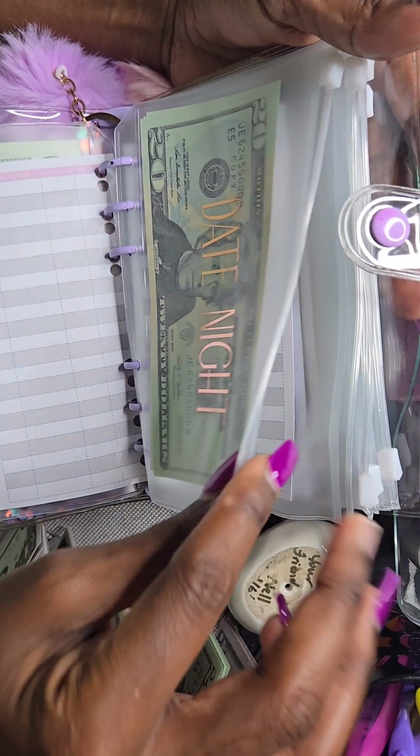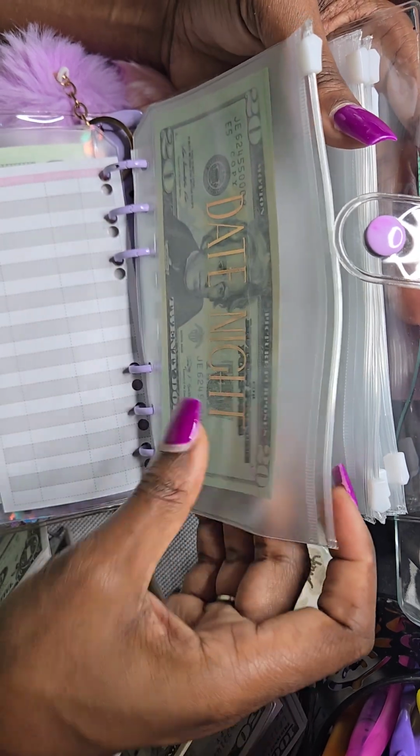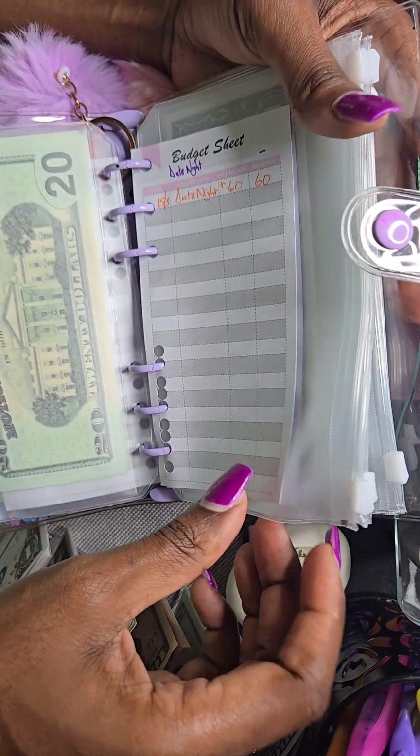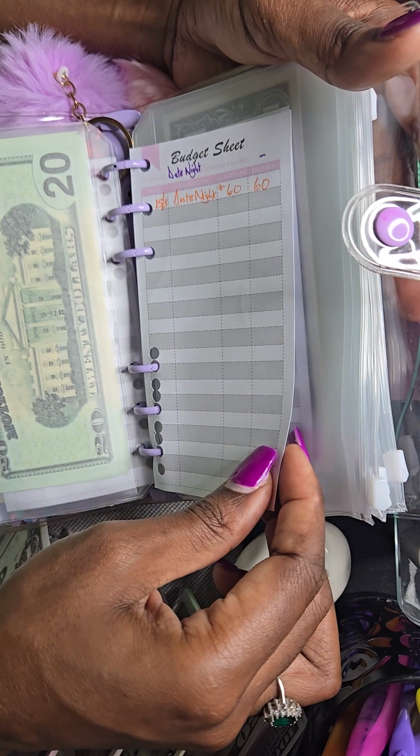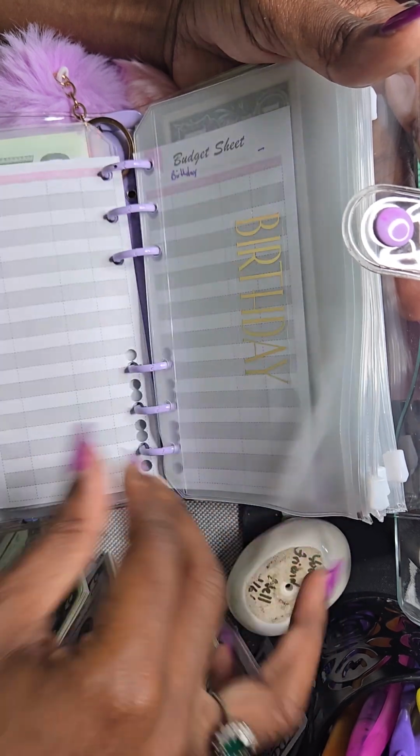Date night. If you want to go on a date, you can take yourself on a date. You can go on a date with your friends. So I have funds that I'm saving for date night. Okay, that's a date night.